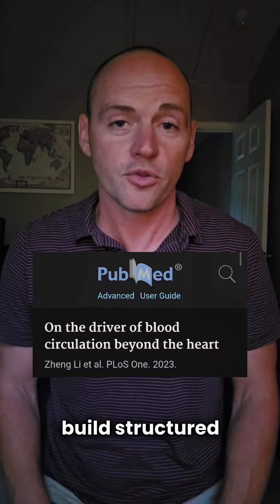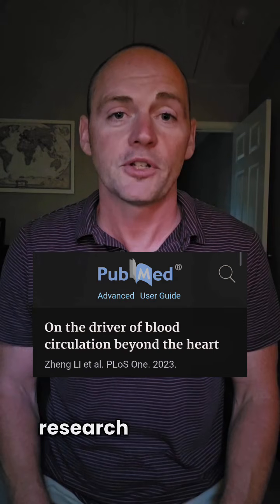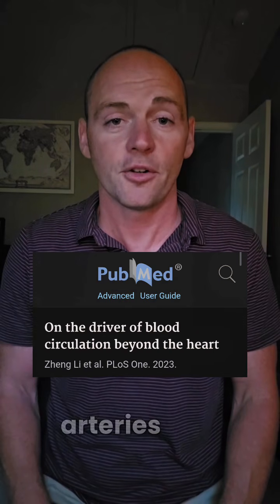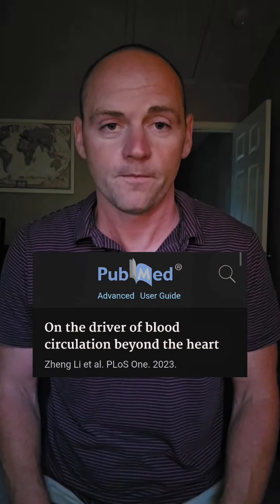The answer is to avoid toxin exposures to prevent that damage, and to build structured water on the artery walls to protect the artery and keep blood moving. Infrared light has been shown to build structured water on the artery walls, and research has shown that this phenomenon protects the arteries and creates blood flow.